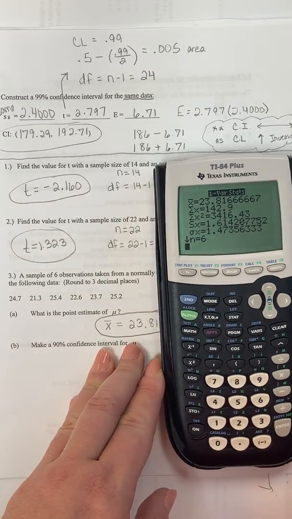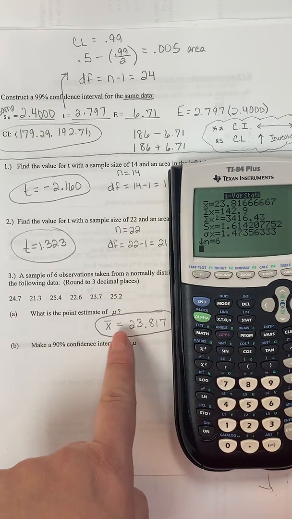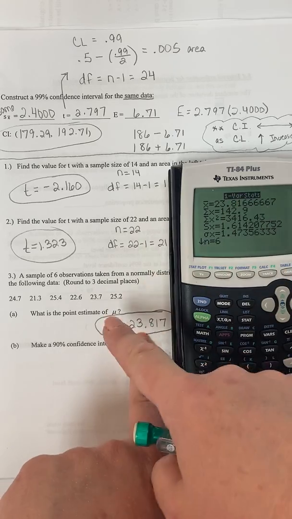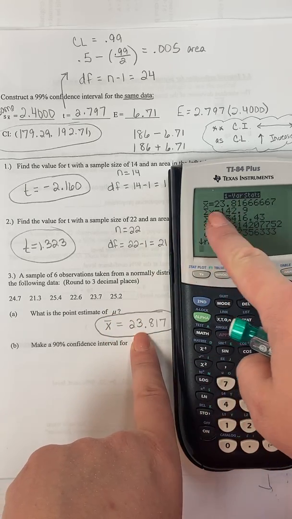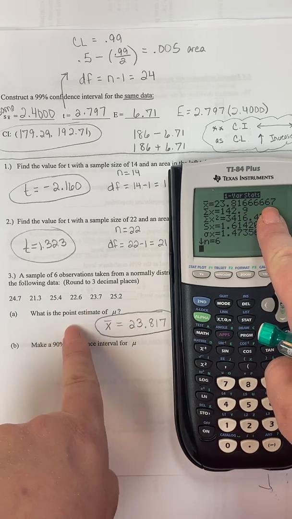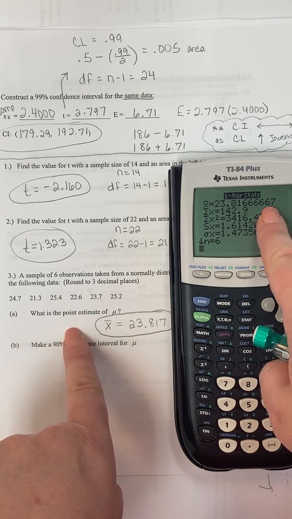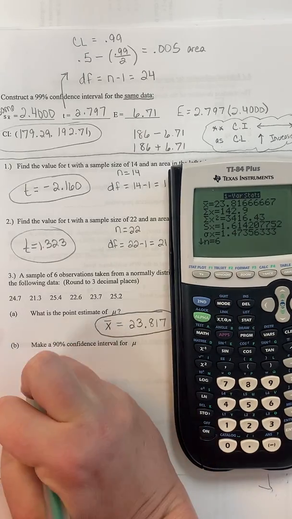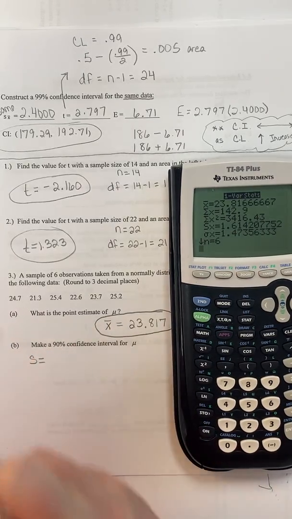Now, you have to be really careful here. Here was X bar, here's X bar. We could do it by hand, or we could pull it right from 1-var stats. Now we have X bar. That's our point estimate of mu. The other value that we needed in order to find a confidence level is S.